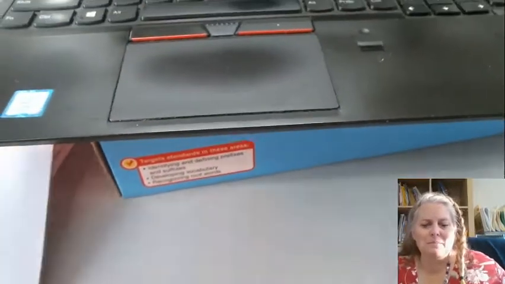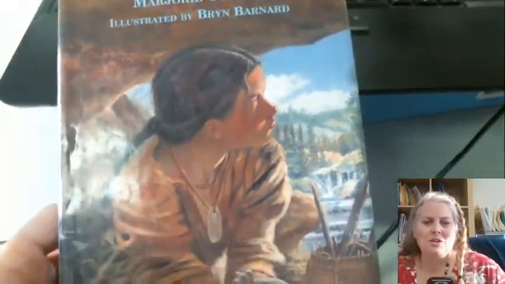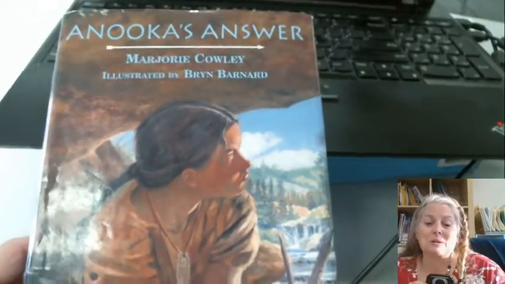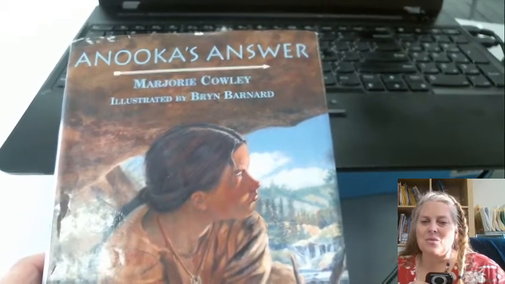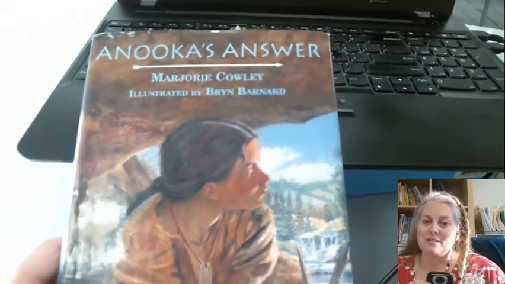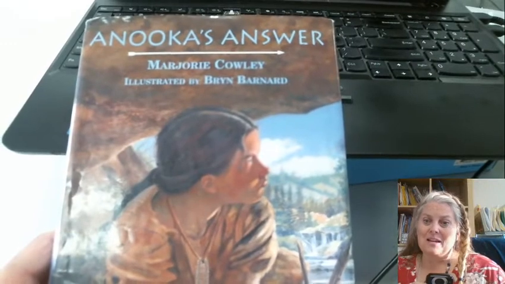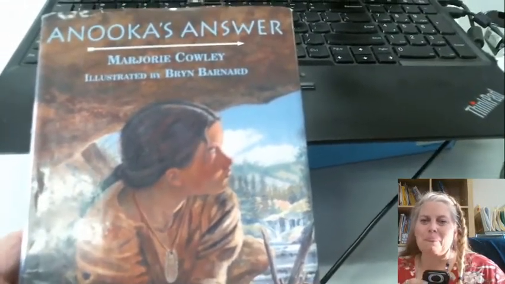So that's our introduction to Anouka. I want you to think about the word choices, especially that she uses throughout. What's going to happen with Anouka? She sounds a little strong-willed. What do you think? What kind of character traits do you see in Anouka? I think she's strong-willed because she stands up for what she wants and what she wants to do. But there are some other traits that are maybe a little more challenging, so think about that.